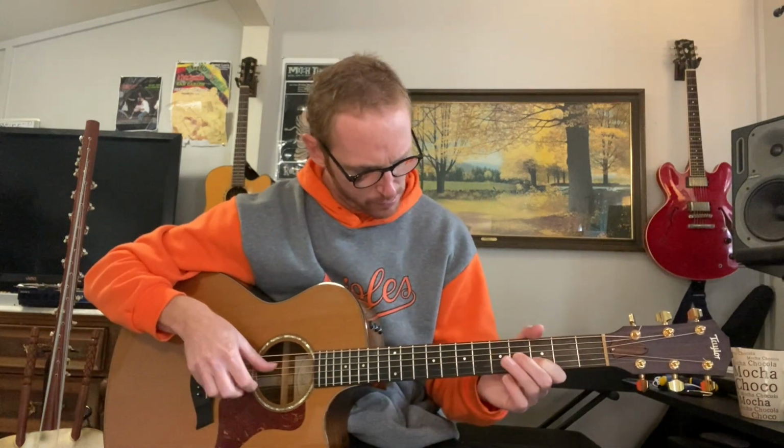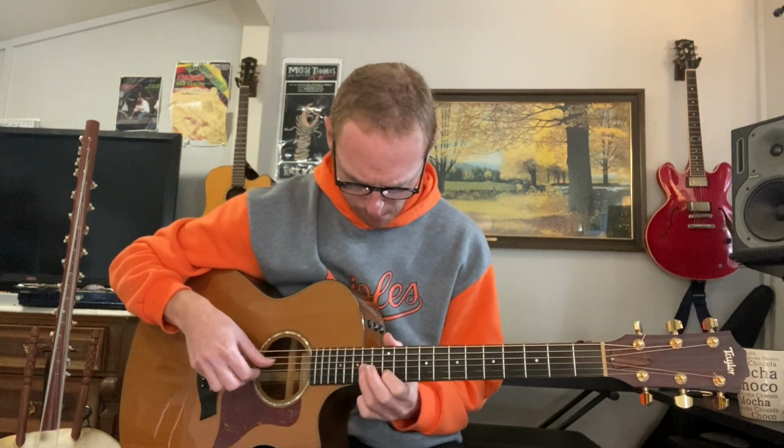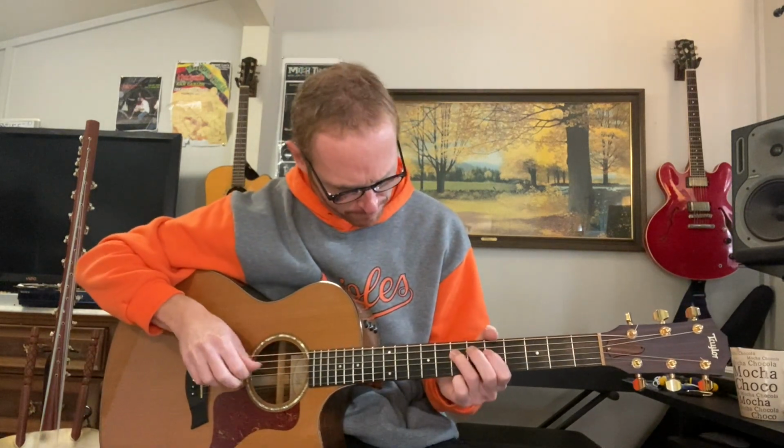Okay. Now I've got a 1-4-5 progression in the key of G, and I can play the G major scale over it or the G major pentatonic as a starting place. And I'm really just rooted in the key of G, even though there's C and D chords happening. They're the 4 and 5 chords of the key of G.